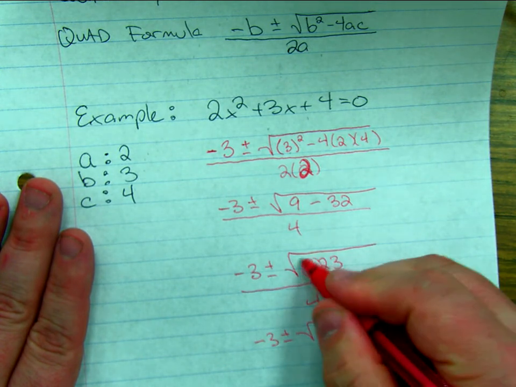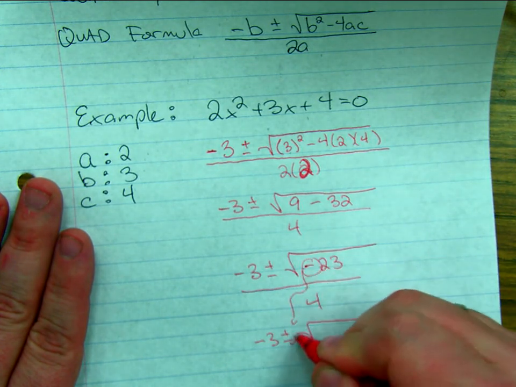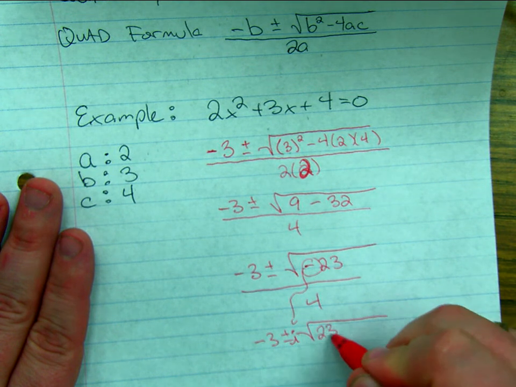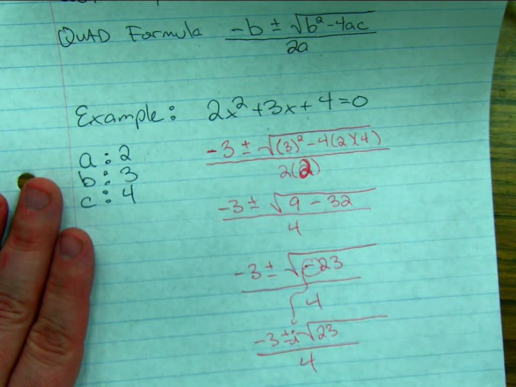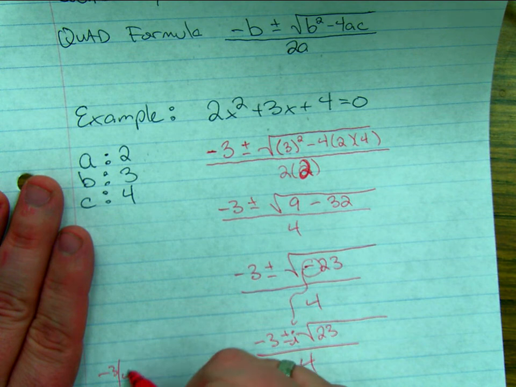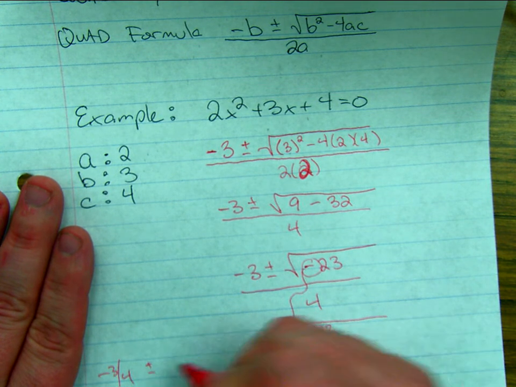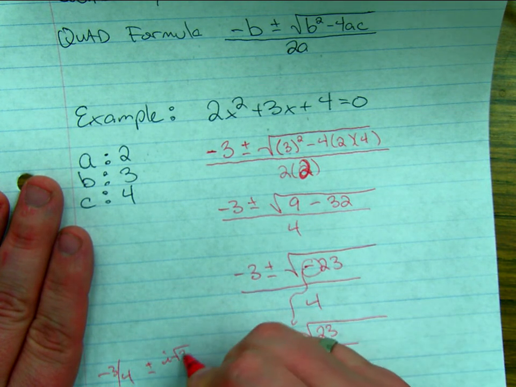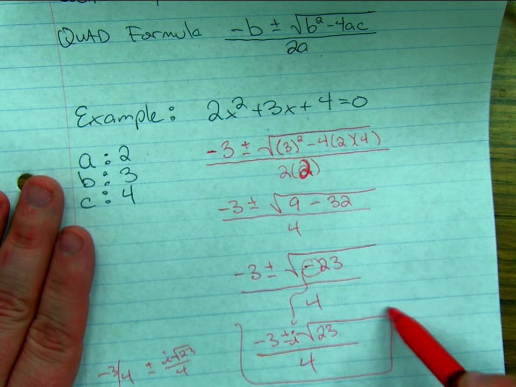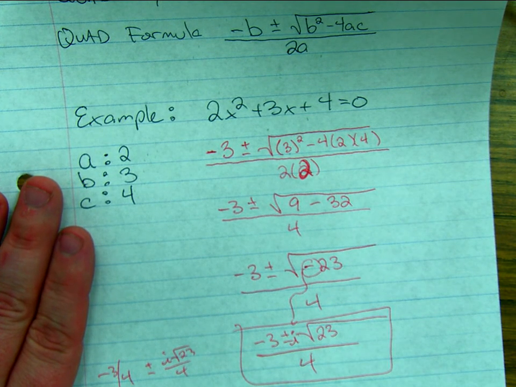Anyways, that's going to give us, if this comes out to right there, an i on the outside. So negative 3 plus or minus i square roots of 23 over 4. Now, I know on that program that generates your worksheets, they would write your final answer as negative 3/4 plus or minus i square roots of 23 over 4, but that's kind of silly to me. You have a denominator. Leave your term like this. That's the best answer in my book.